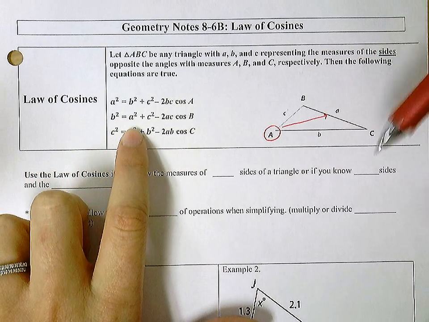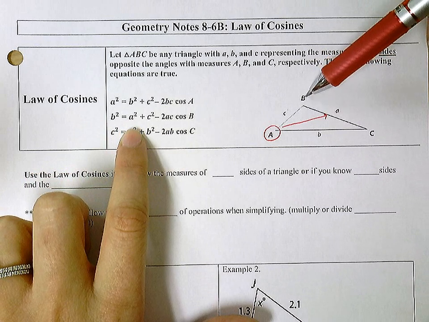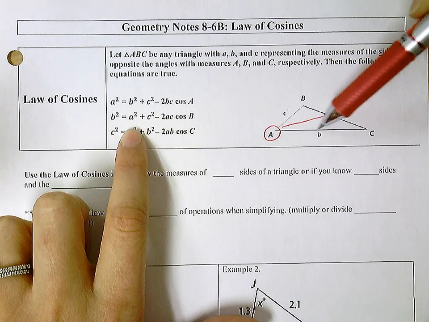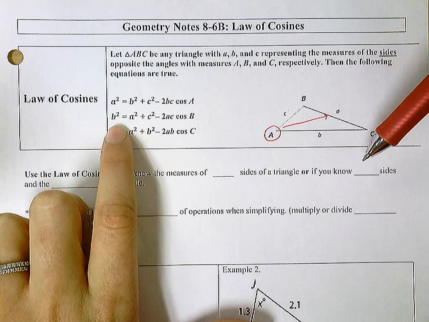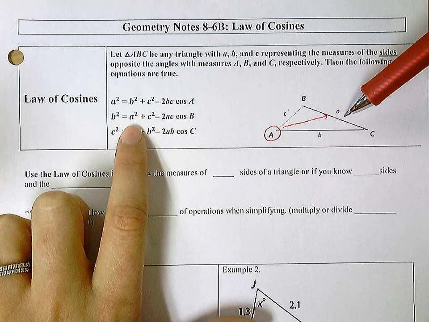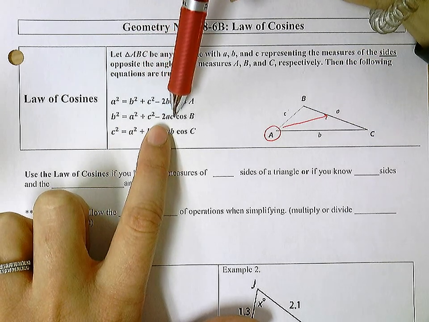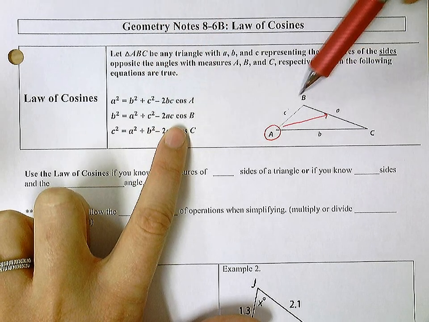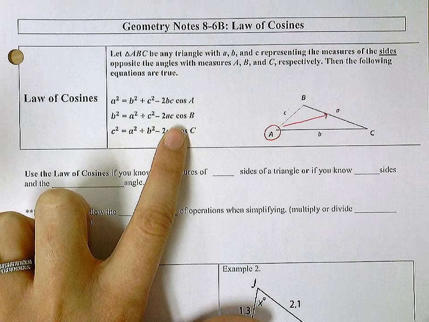This one's exactly the same, it's just going from angle B. If I go from angle B, its opposite side is lowercase b, and that's why it's on the left-hand side of that equal sign. Then a and c are your other two sides. We square those, add them together, subtract 2 times a and c, and then cosine of angle B, which was across from that side of lowercase b.